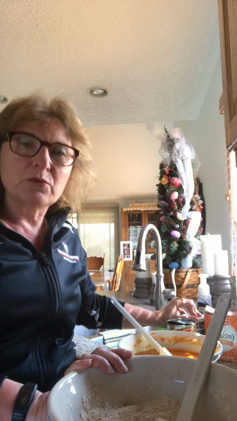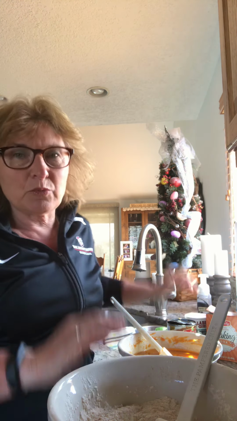It may take a while to bake though. Biscuits will only take like 10 minutes, but this bread may take close to an hour because it's got so many ingredients and it will rise so much.